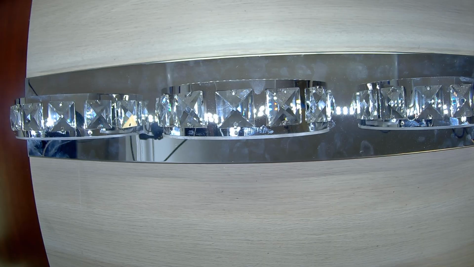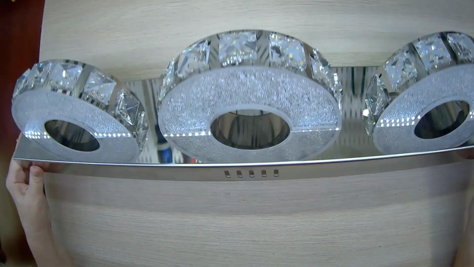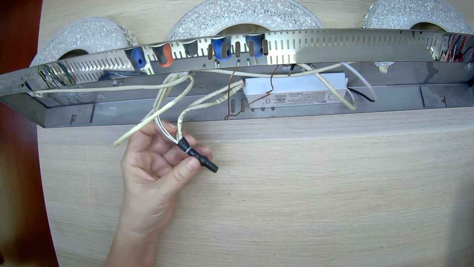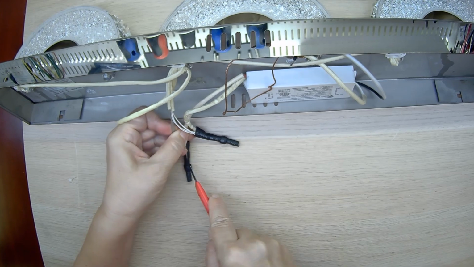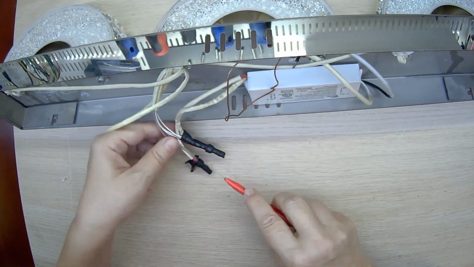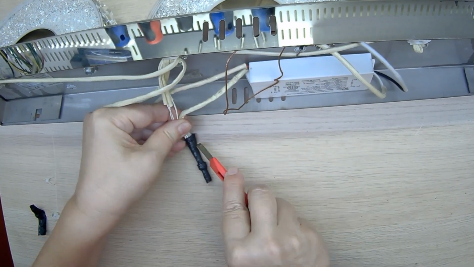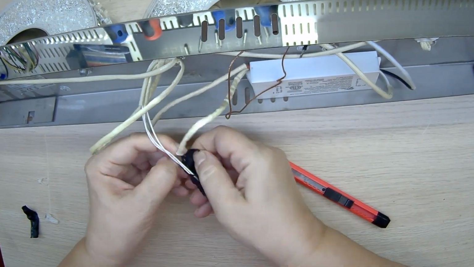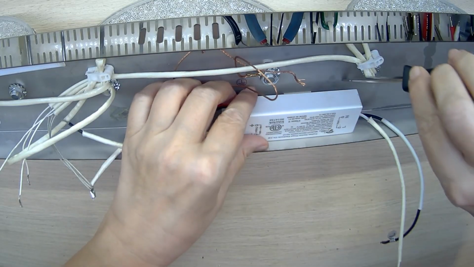Today we're repairing a light fixture that is composed of 3 sections and all of them do not light up. We can see that there is one driver installed for all 3 sections. Obviously, the driver is faulty. If the driver was working properly, then at least one section would light up, therefore we disable the driver. The repair seems simple, repairing the driver itself.